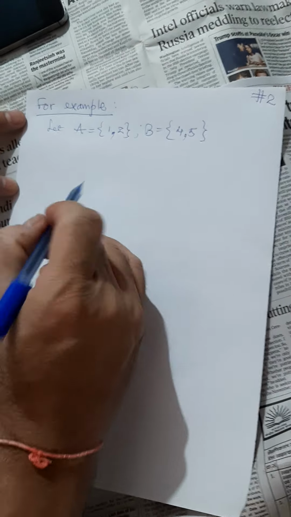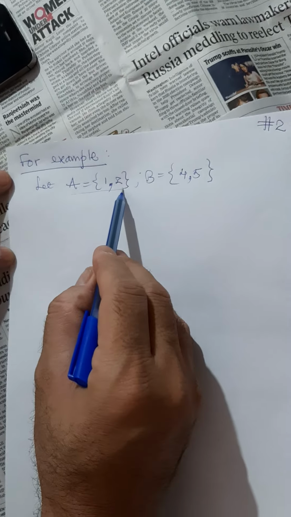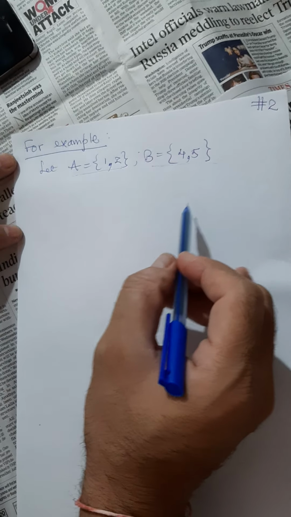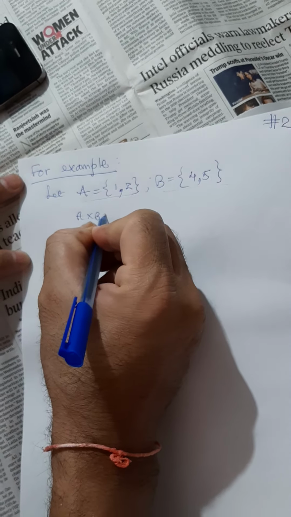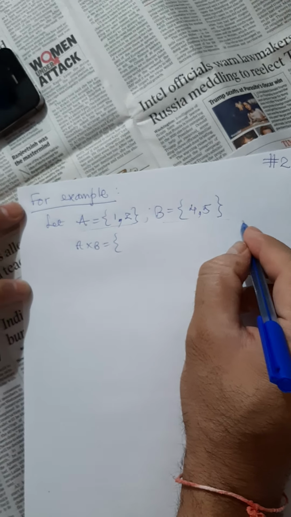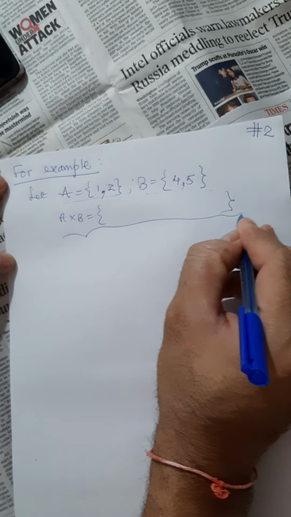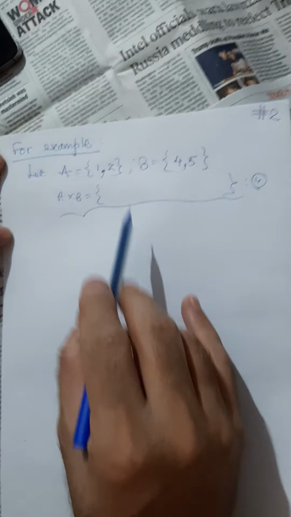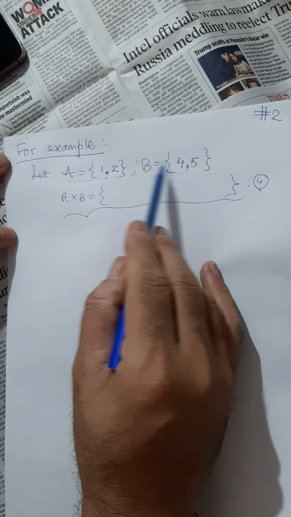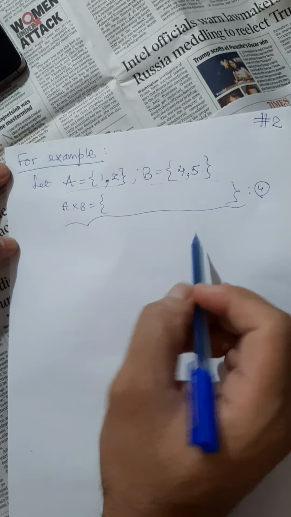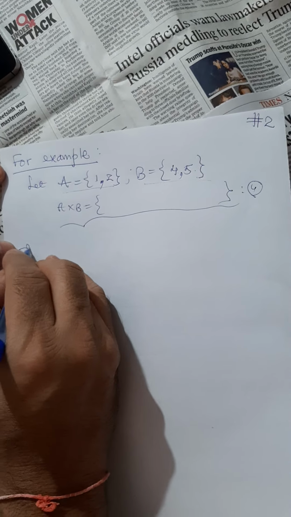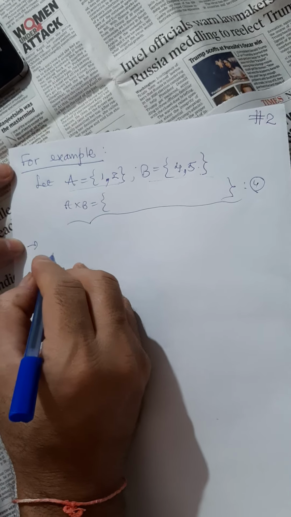So let's take an example. I've started with a set having 2 members, and here again 2 members. So A cross B will have 4 ordered pairs. Your number of ordered pairs will be 4: 1 4, 1 5, 2 4 and 2 5. Now what I'll do, I'll take one subset here.